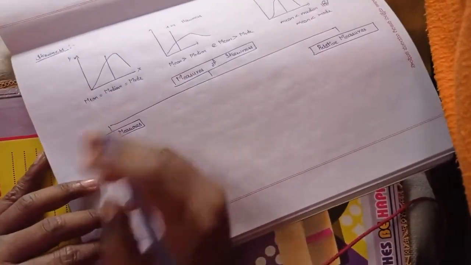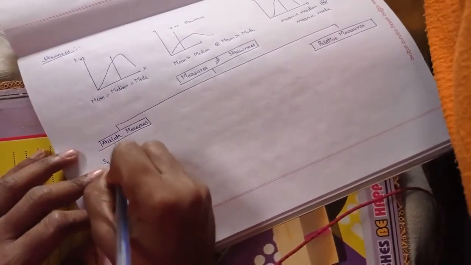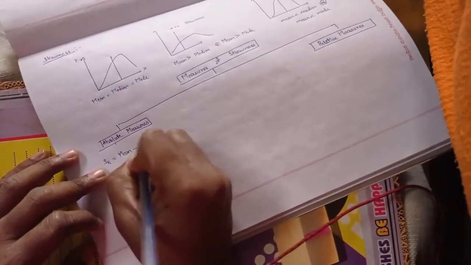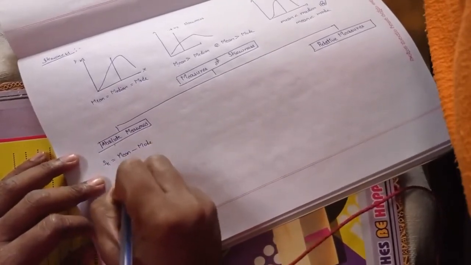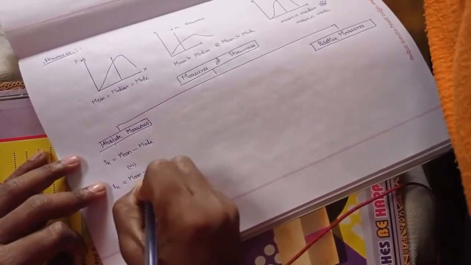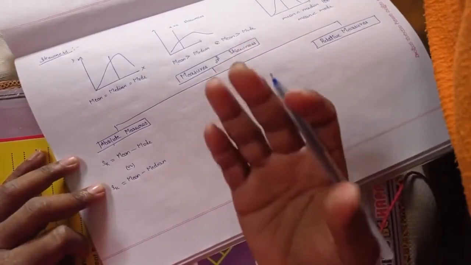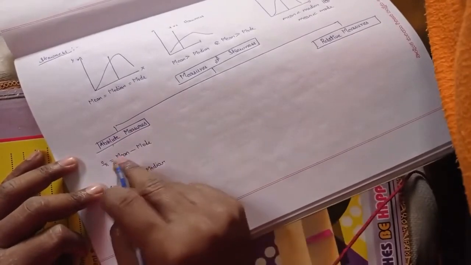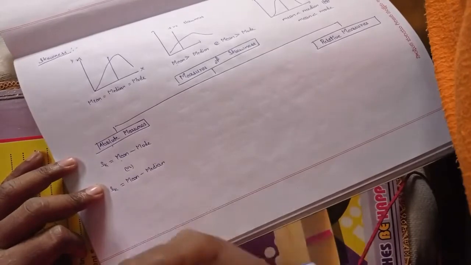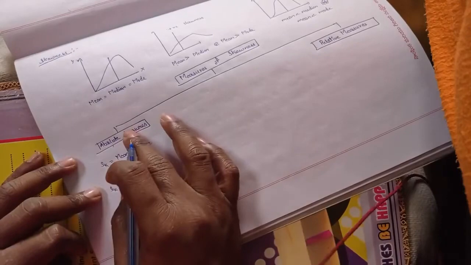For absolute measures, the skewness Sk is equal to mean minus mode, or we can calculate skewness Sk is equal to mean minus median. By using the central tendency, we can find the skewness: we subtract mode from the mean, or we subtract median from the mean. That way we get the skewness, which is considered an absolute measure.